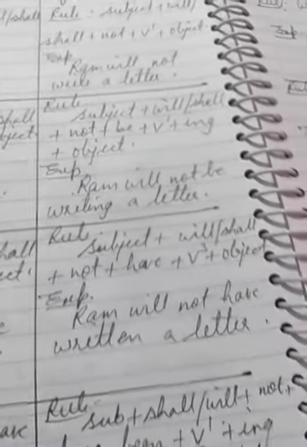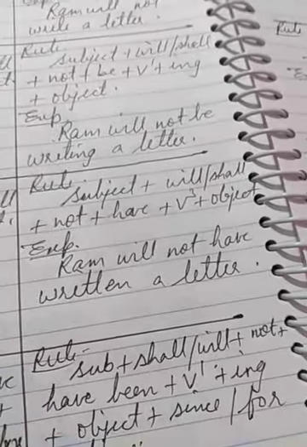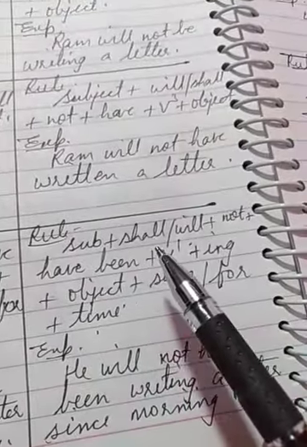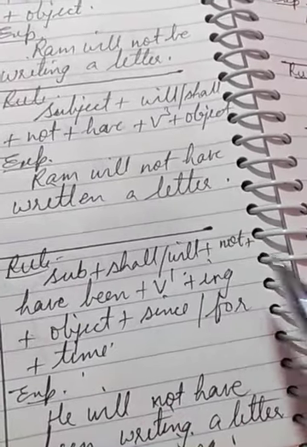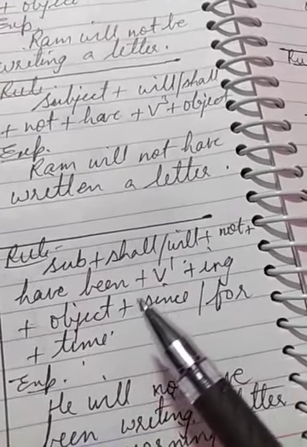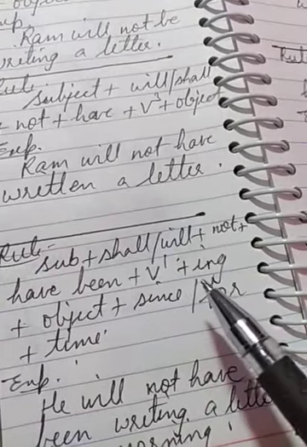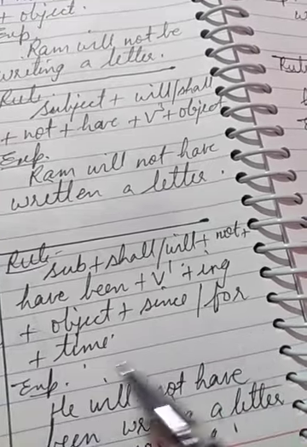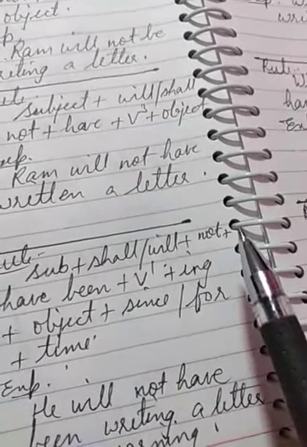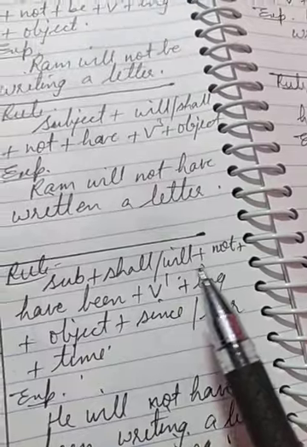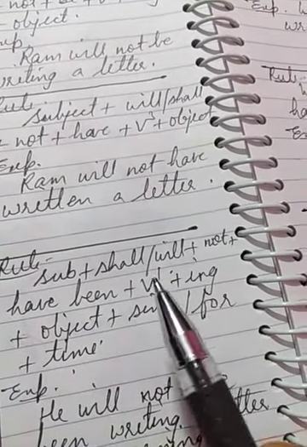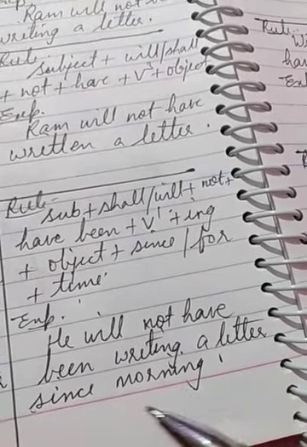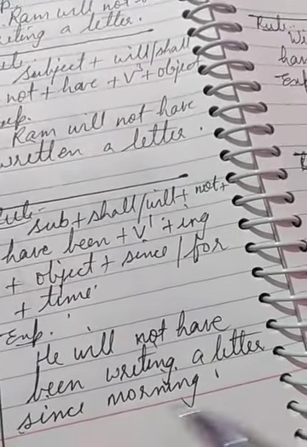Now negative form of this rule is subject plus shall or will plus not plus have been plus verb first form plus ing plus object plus since or for plus time. So in negative sentence we will write not after will or shall and before have been. Example: he will not have been writing a letter since morning.